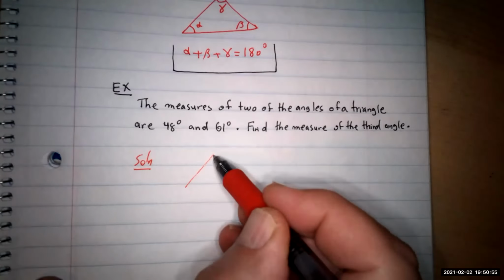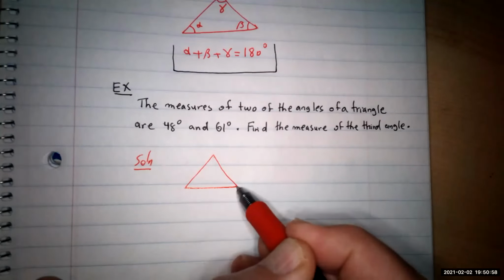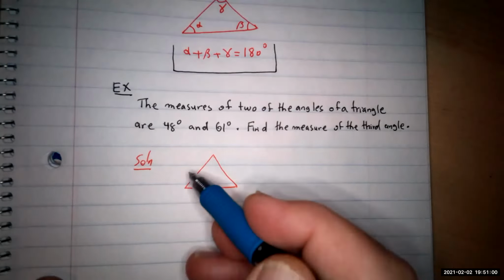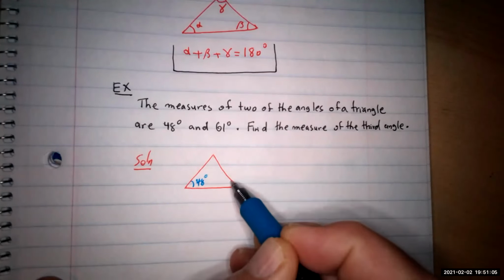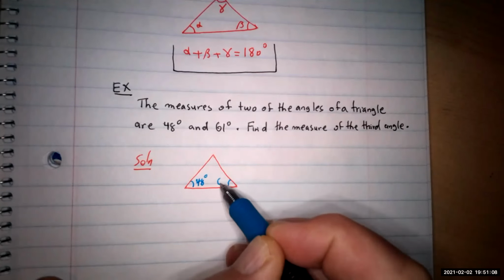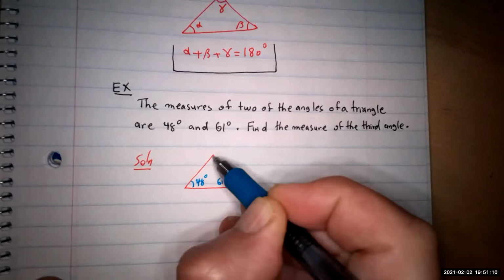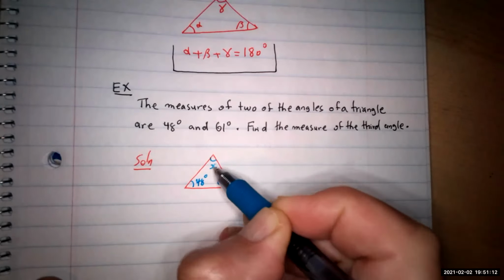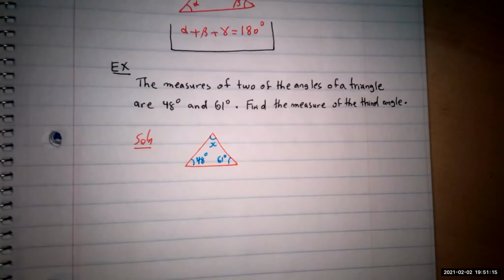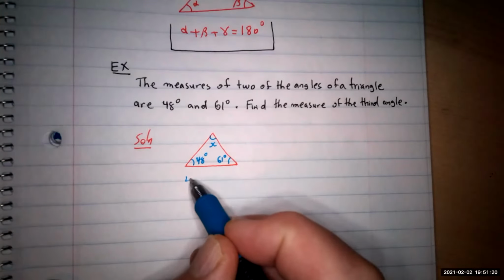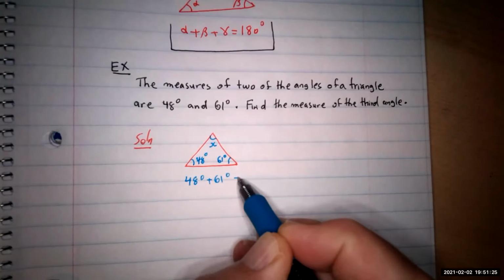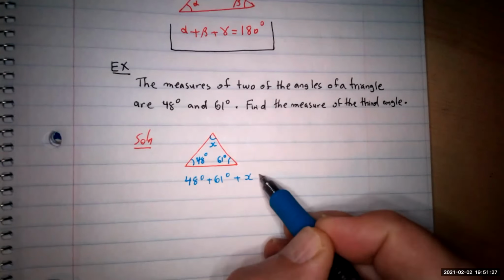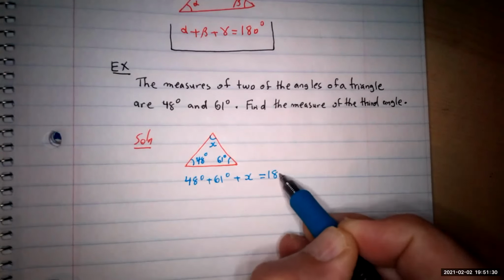So you may draw a triangle, and if you identify these two angles, this is going to be 48. It's already given to you. And this is going to be 61 degrees. This is the unknown. You may call it X, and then you go for the X. So you need an equation. This is it. Sum of the three angles, 48 degrees, 61 degrees, and the X is equal to 180 degrees.